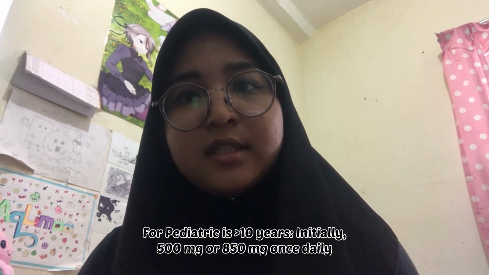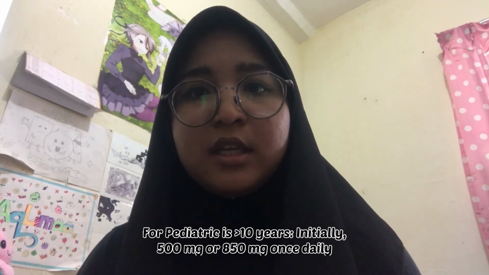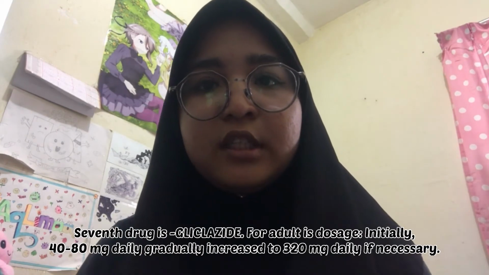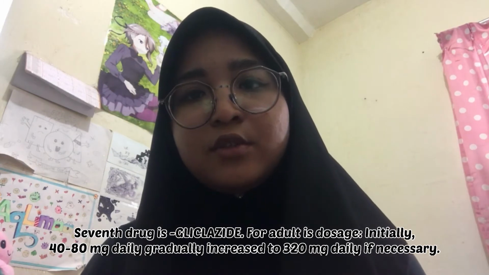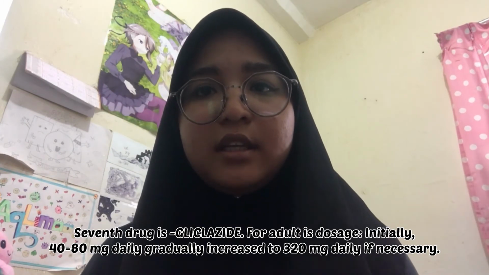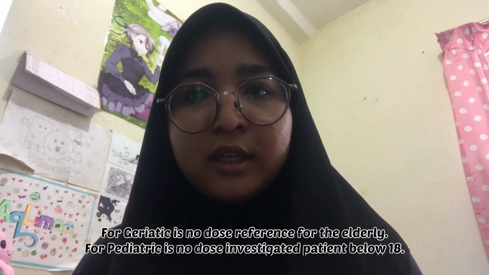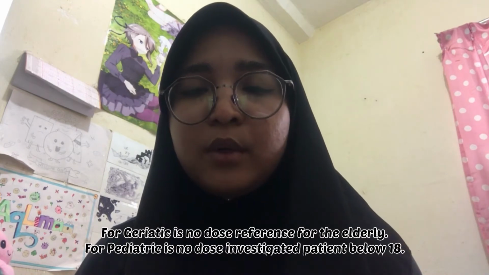For pediatric is 10 years, initially 500 or 850 mg once daily. Seventh drug is gliclazide. For adult is dose initially 40 to 80 mg daily, gradually increased to 320 mg daily if necessary. For geriatric is no dose reference for the elderly. For pediatric is no dose investigated in patients below 18.